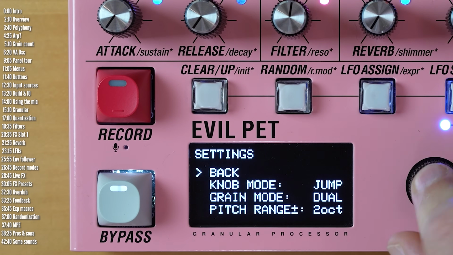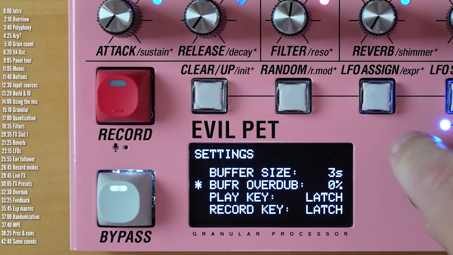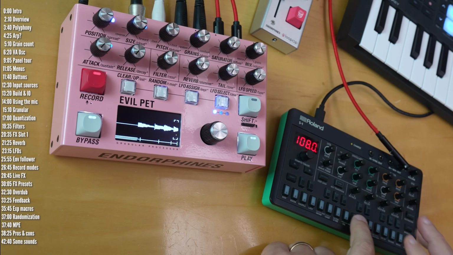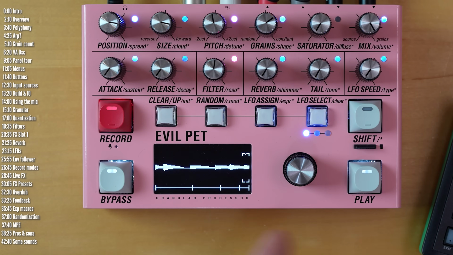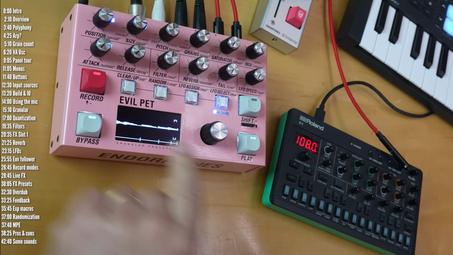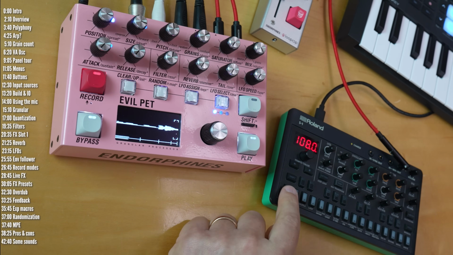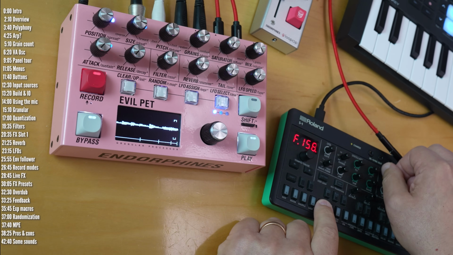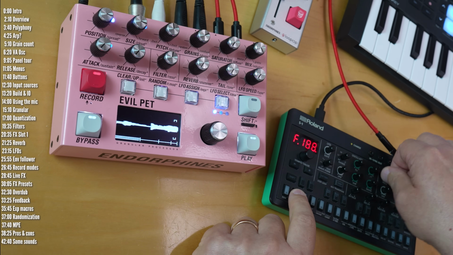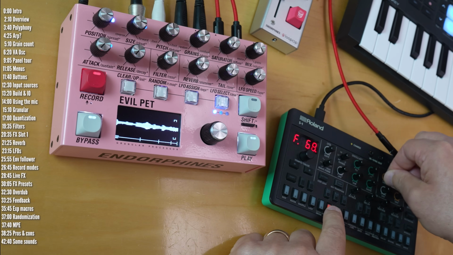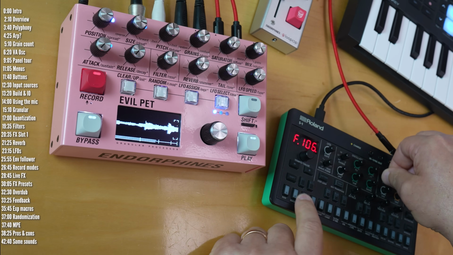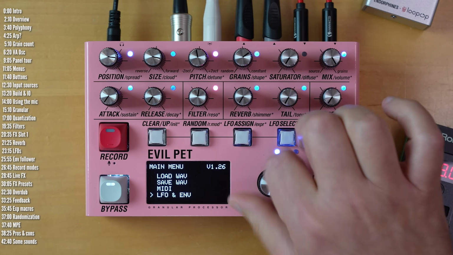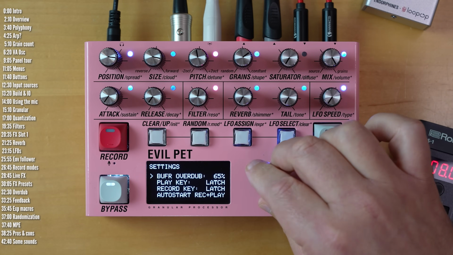If we go into the settings and turn up buffer overdub, then even if we stop playing, we'll get an overdub of the outgoing audio back into the buffer. Had we set it to 100%, it would just loop on forever, but at less, we can just layer additional layers onto the buffer. Let's turn that down for now because things are about to get chaotic.